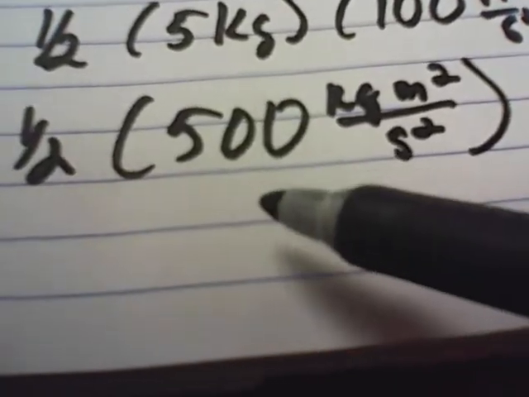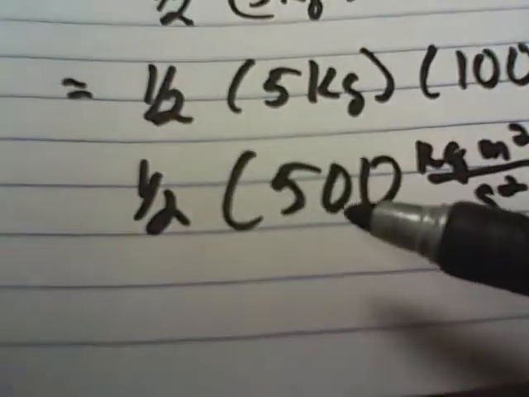And that's right. So now we're going to half. So 500 divided by 2, or times 1/2, gives us 250 joules, right? Because we remember kilogram meter squared over second squared is always a joule. So the answer for number 1 is a kinetic energy of 250 joules.